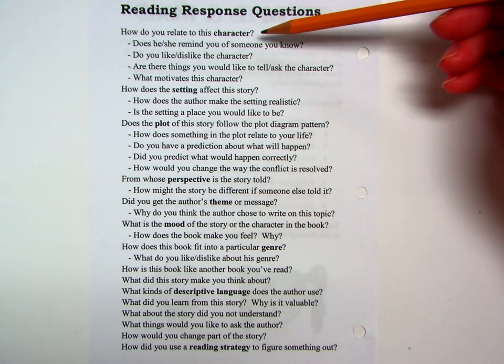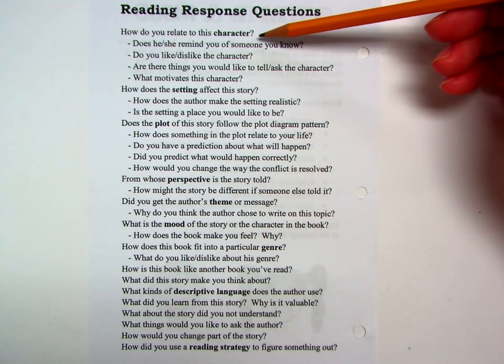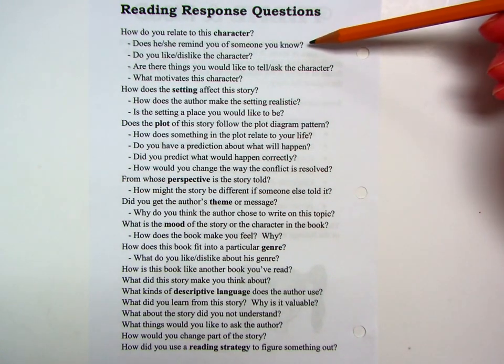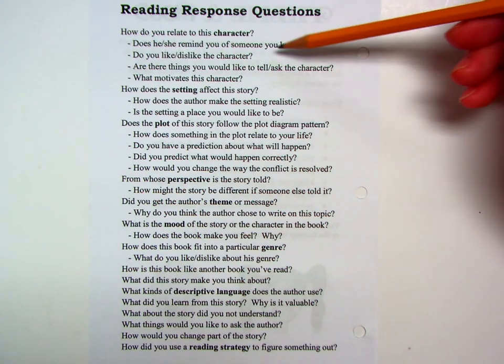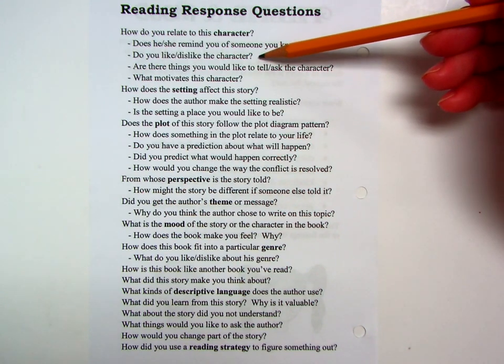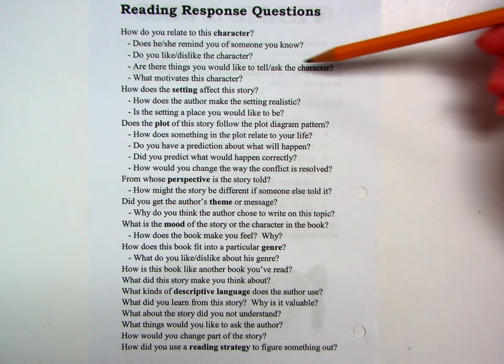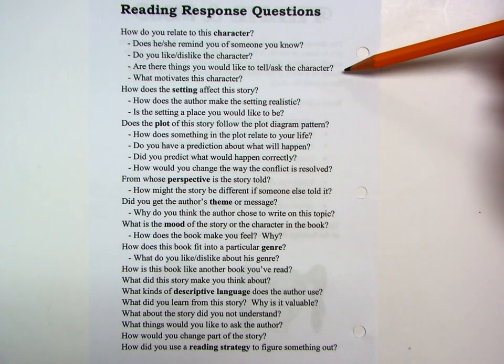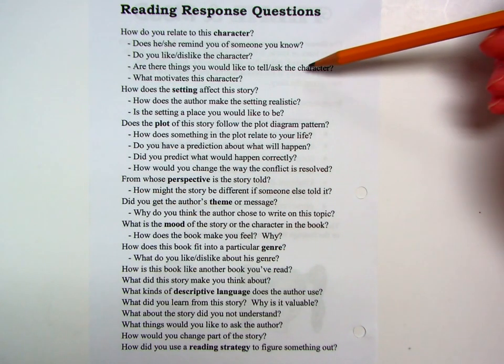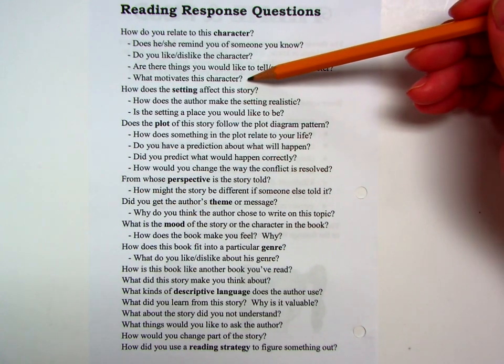For instance, about the character. How do you relate to this character? Does he or she remind you of someone you know? Why or how? Do you like or dislike the character? Why is that? Are there some things that you would like to tell or ask the character? What kind of things might you have a conversation about with this character? What motivates this character? In other words, what makes them do the things that they do?